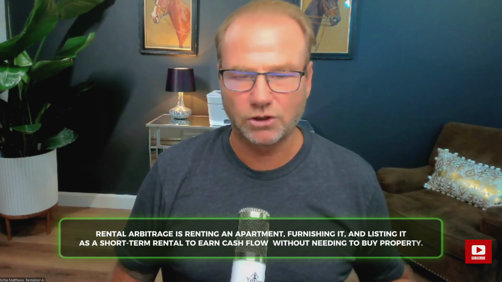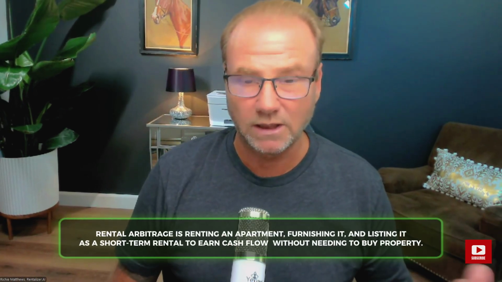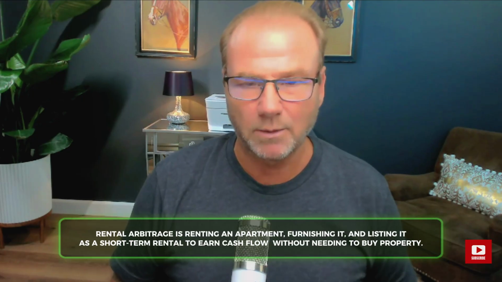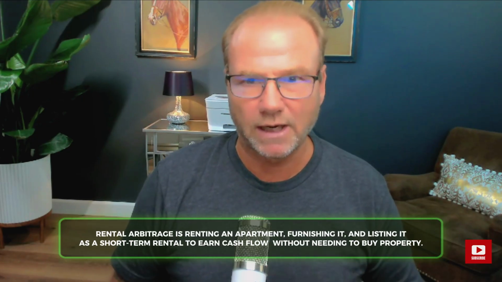So rental arbitrage is all about renting properties, renting apartments in my case, and re-renting them as furnished rentals. So we're able to create a cash flow.